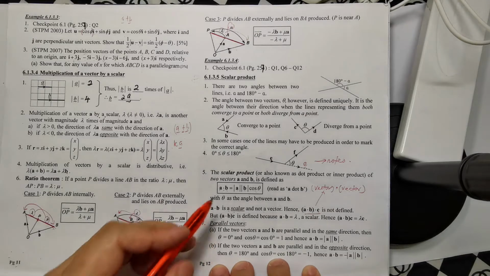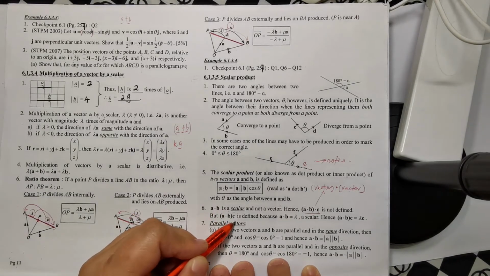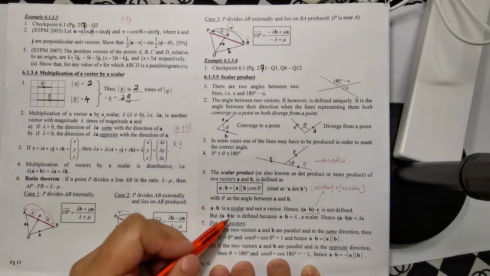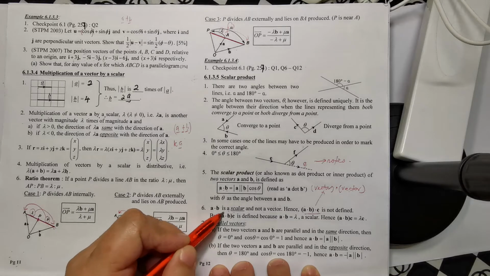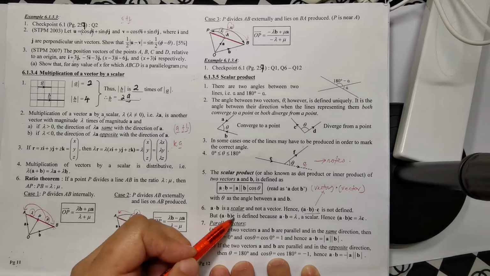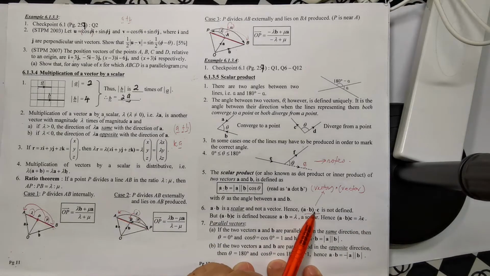But A dot B multiplied by C, yes, it can be. It is no more dot, just multiply. So this one is defined because A dot B is a scalar, let's say lambda. Then lambda can be multiplied to a vector, right? So you see how important the dot is. With the dot, it's undefined, it's wrong. Without the dot, yes, it can. So be very careful with this concept.